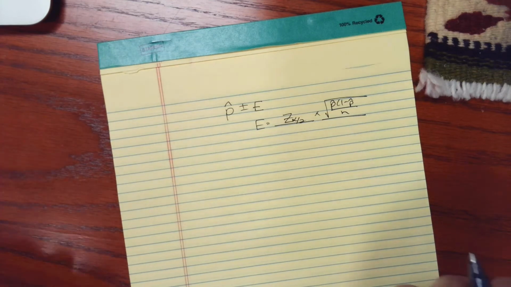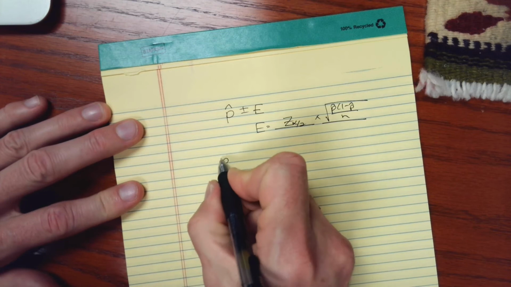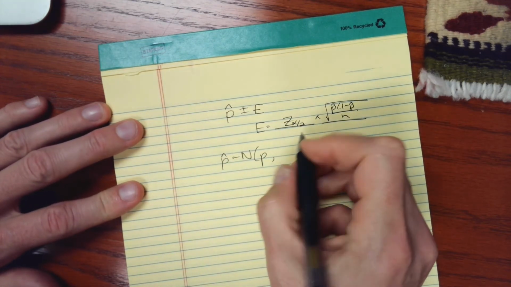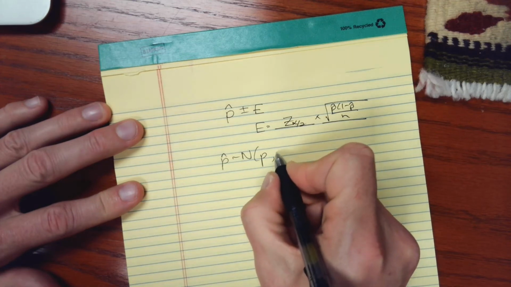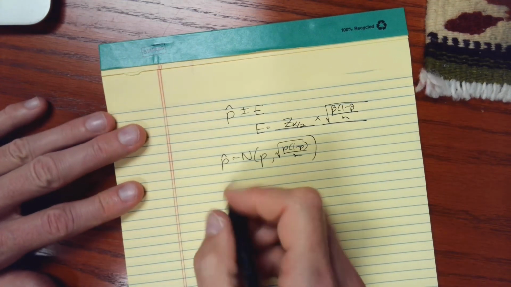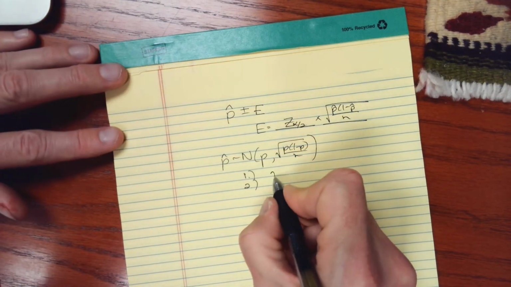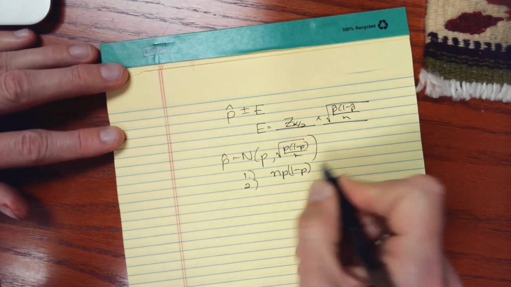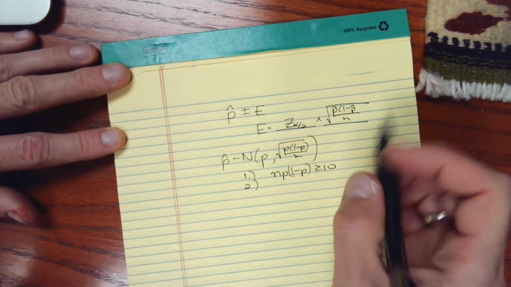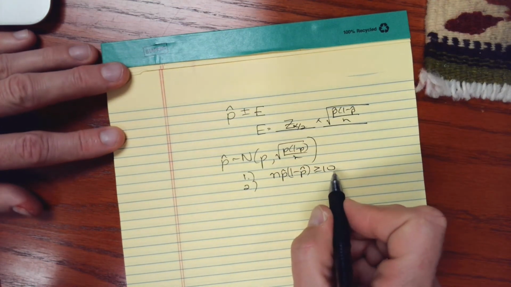First of all, this construction is based on the fact that p hat is normally distributed, centered at p with a standard deviation of the square root of p times 1 minus p, all over n. Now, in order for this to be true, you may recall that there are a couple of things we need to check. First, I need to make sure that n times p times 1 minus p is at least 10. In the world of confidence intervals, I'm going to have to use p hat here. So I still want to verify that this requirement is met.